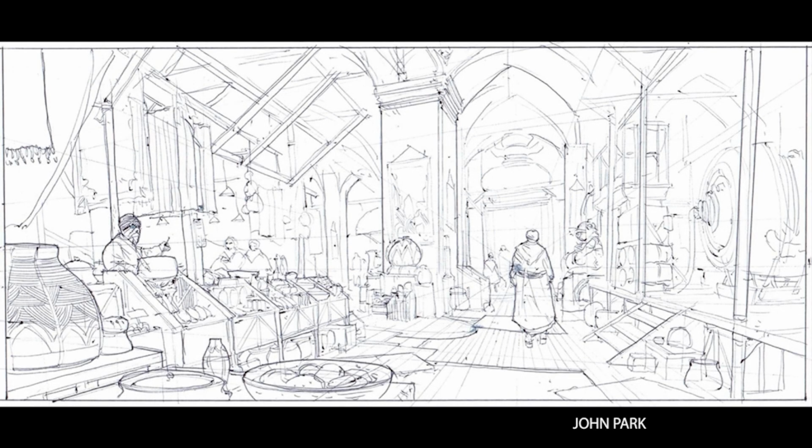Today I want to talk about this drawing by John Park and why it is the drawing that taught me the most about environment sketching and environment design as a whole. This is part of a tutorial for the foundation group.